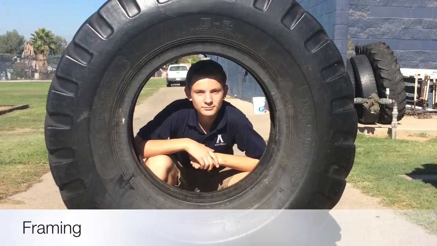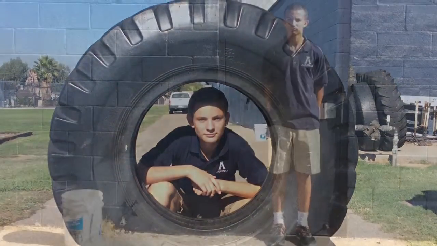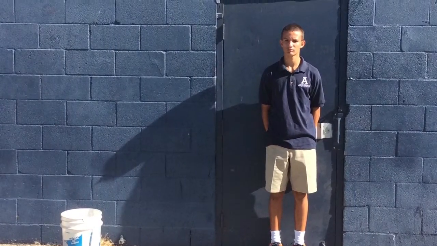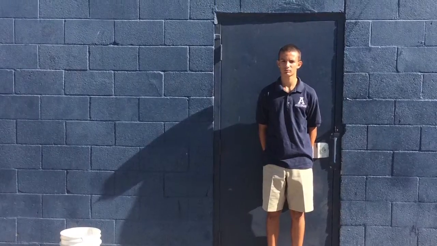Framing. Framing can be anything from a tire to a doorway, and it's just putting a natural frame inside your frame.